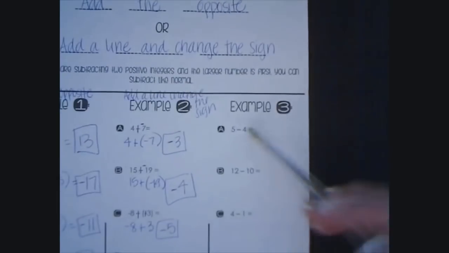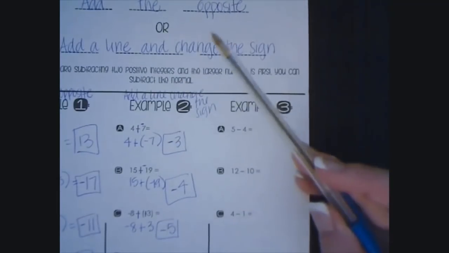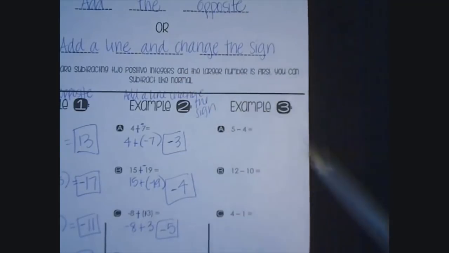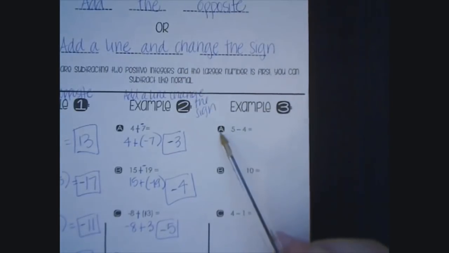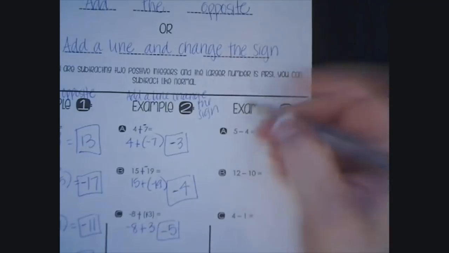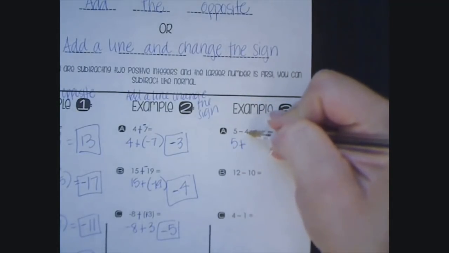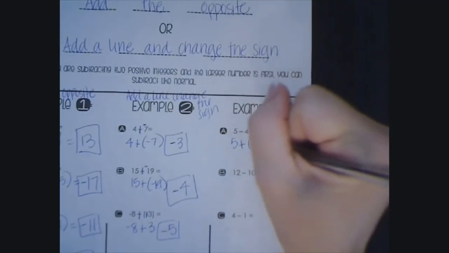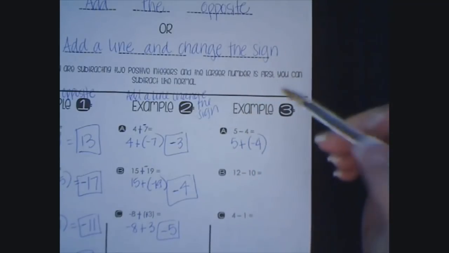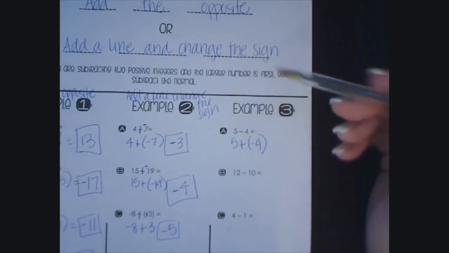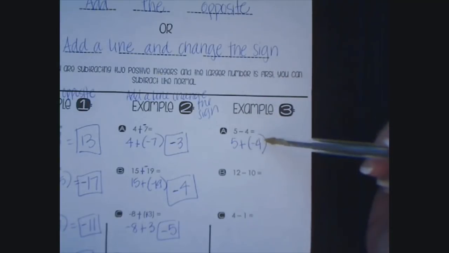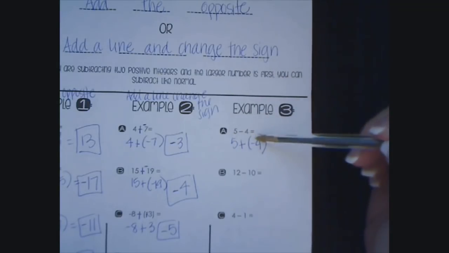All right, example 3. I'm just going to flip-flop between add the opposite and add a line, change the sign. Letter A, add the opposite. So I'm going to add, and then the opposite of positive 4 is negative 4. Go back to my adding integers rules. The signs are different. That's a positive 5, and that's a negative 4.